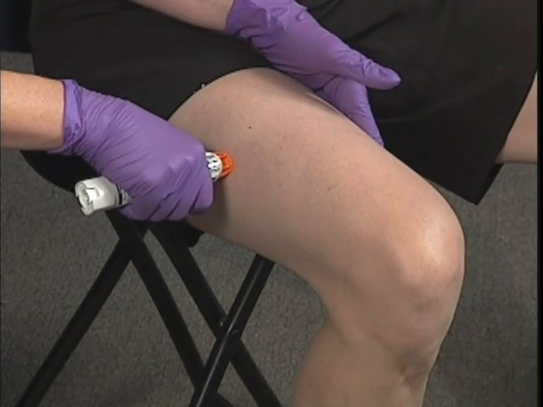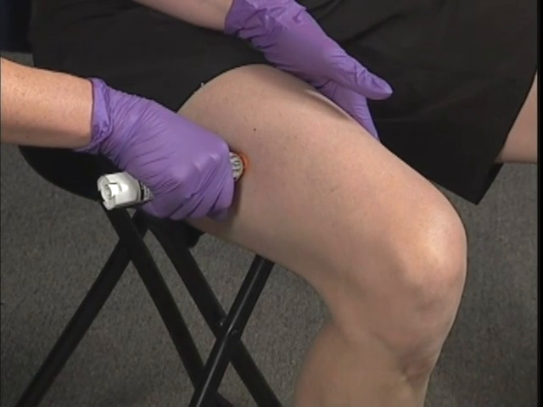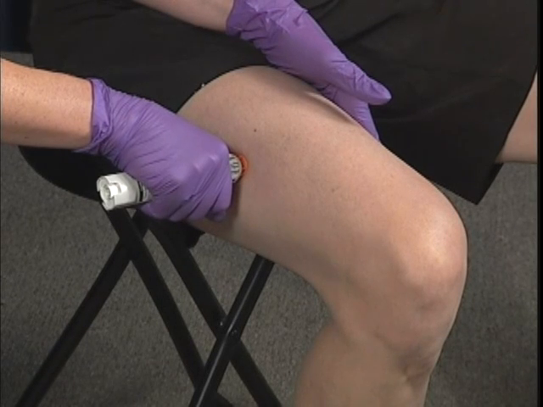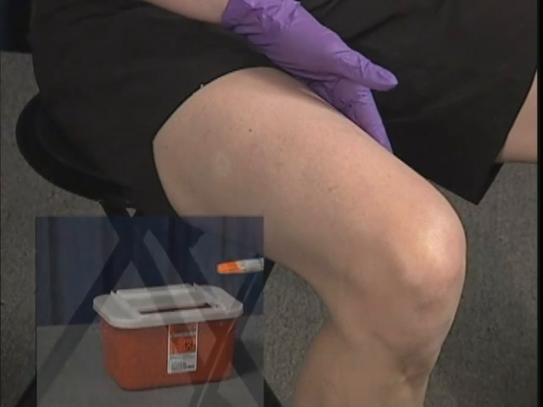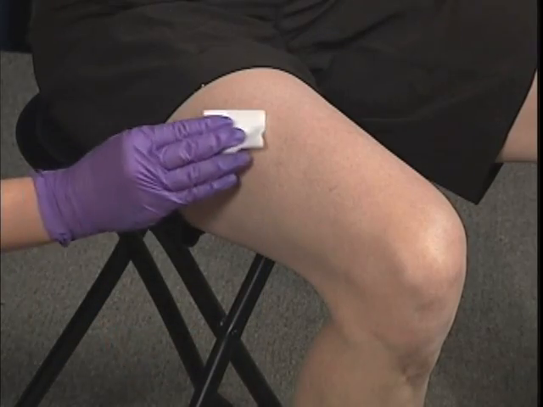Stabilize the patient's leg to prevent them from pulling away and apply gentle pressure against the leg with the auto-injector until it clicks. Hold in place for 10 seconds before removing the auto-injector in order that all the medication can be delivered. Properly dispose of the auto-injector in an appropriate sharps container and apply a bandage over the injection site.